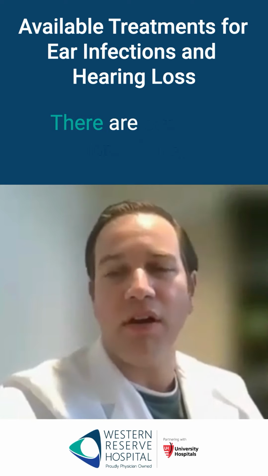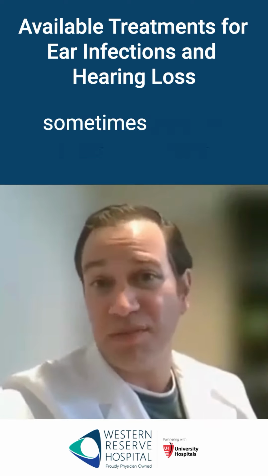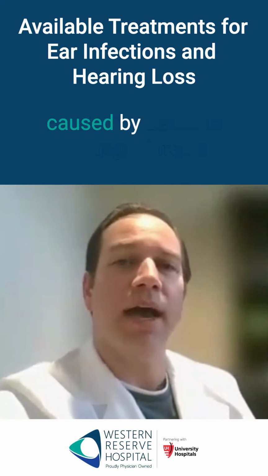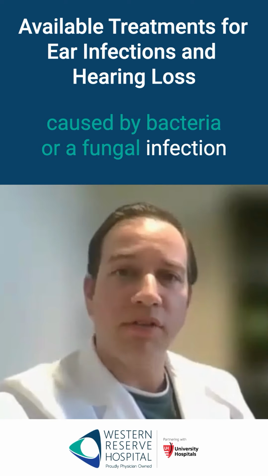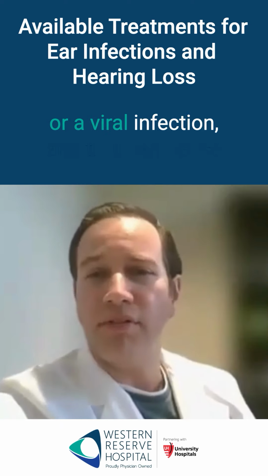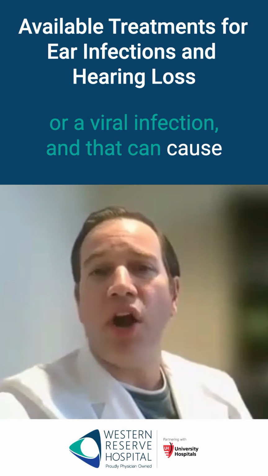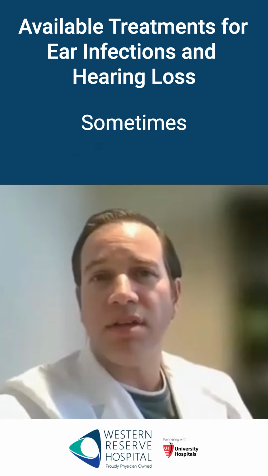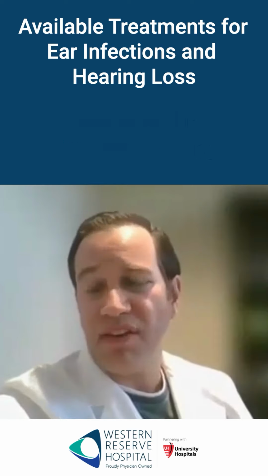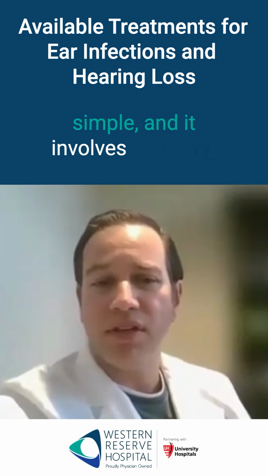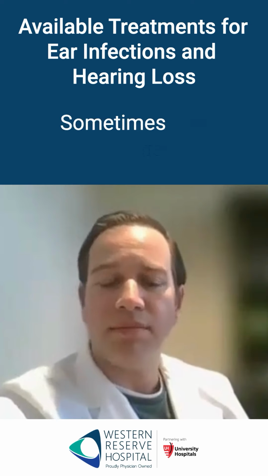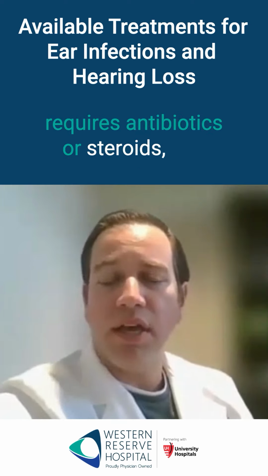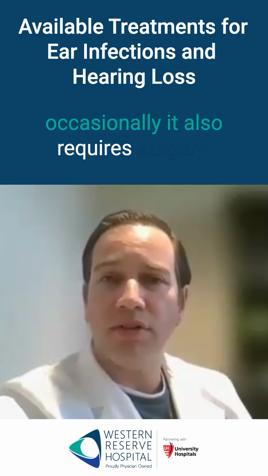Within the ear, there are external infections, sometimes referred to as swimmer's ear, and that type of infection can be caused by bacteria or a fungal infection or a viral infection. And that can cause a mild infection or a recurrent infection. Sometimes treatment is very simple and it involves watching and waiting. Sometimes that type of infection requires antibiotics or steroids, and occasionally it also requires surgery.